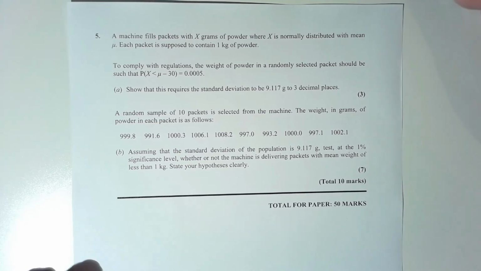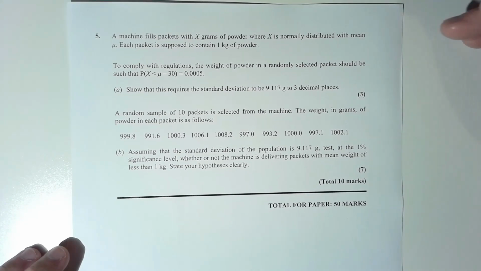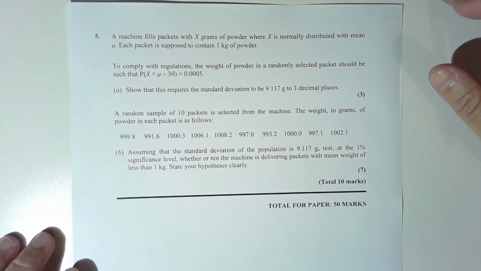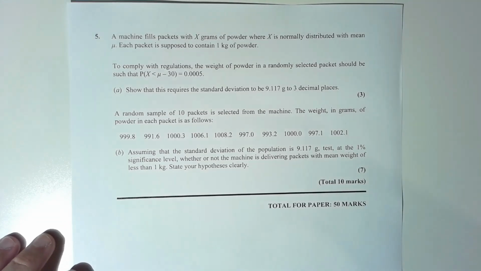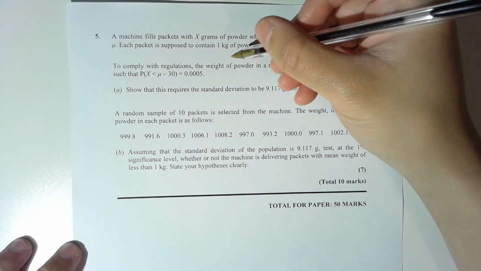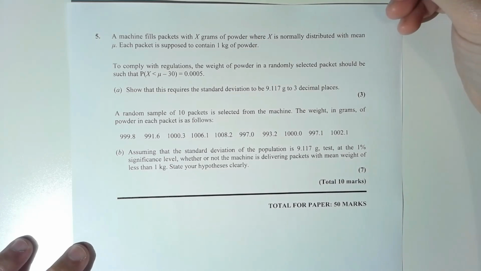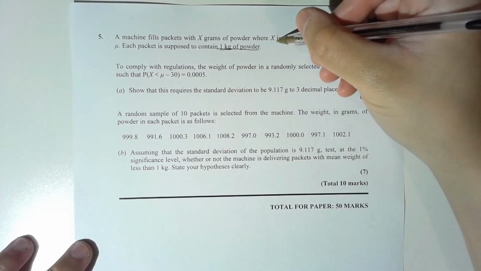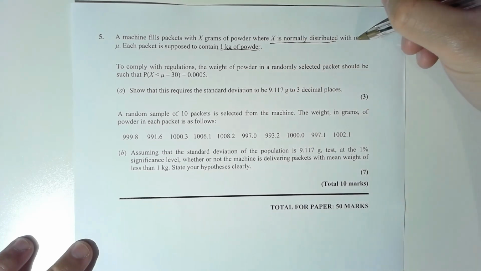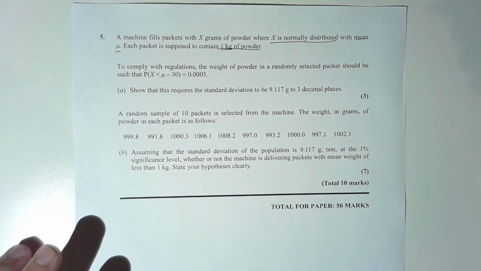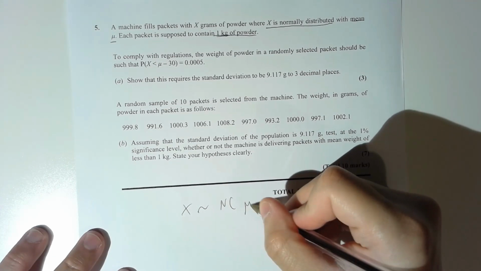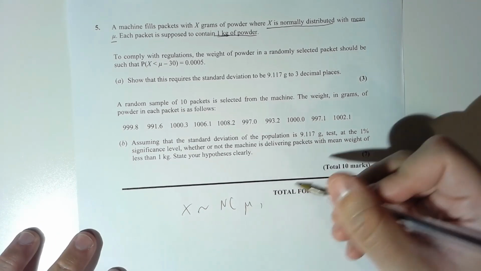Okay, last question. I want you to pause the screen and have a go, and then press play when you're ready. Okay, here you are. We want to find the probability. The weight of powder here: highlight the keywords first. That is 1 kilogram, which is 1,000 grams of powder. X belongs to a normal distribution. The mean equal mu, which we don't know. So X belongs to a normal distribution, we don't know mu, and the variance, of course, we don't know. We're looking for it.